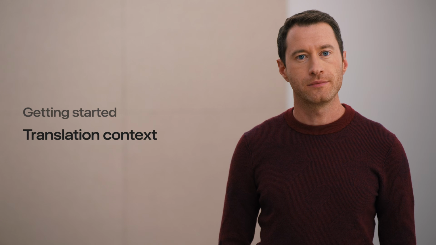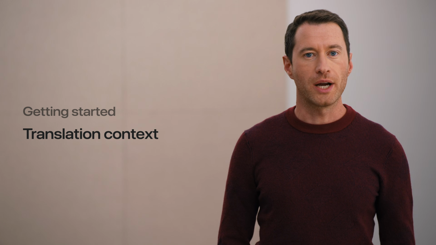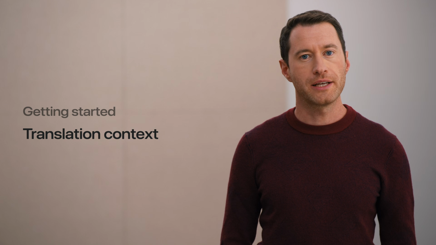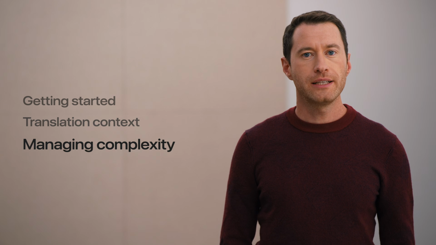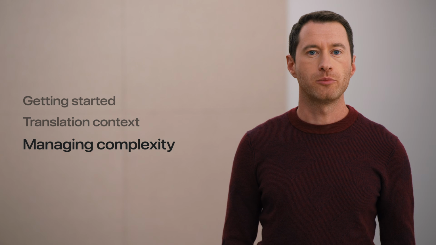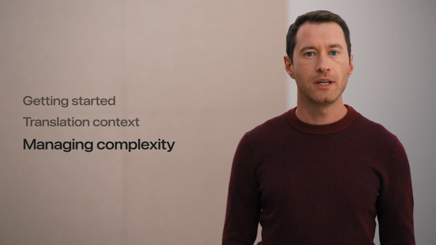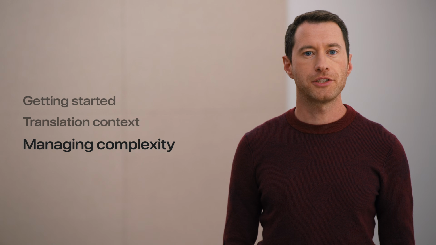In this session, we're going to explore localization with Xcode. No prior knowledge is required for this session. We are going to explore together how to set up an app for localization. Then we'll talk about providing the right context to people working on translating your app. And finally, we'll dive into some of the complexity you might run into as your project grows, and talk about new features to help you manage it.